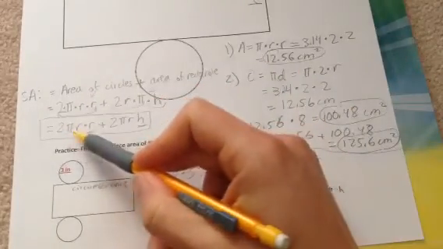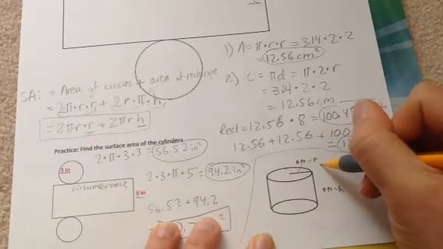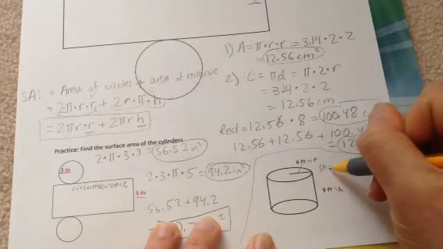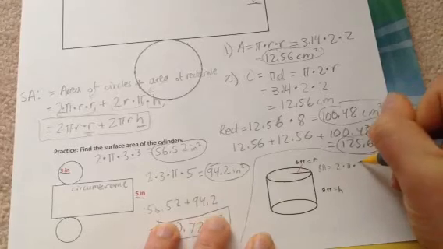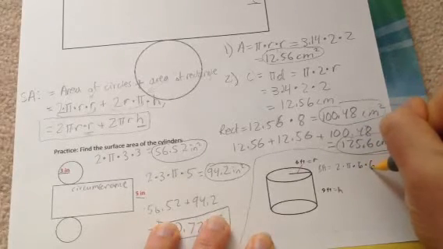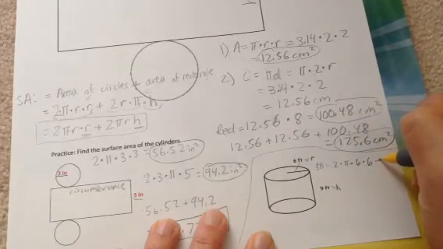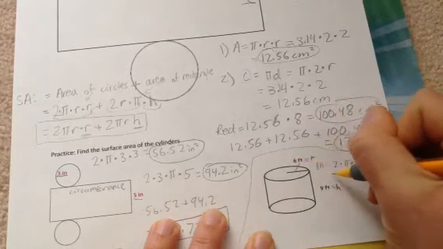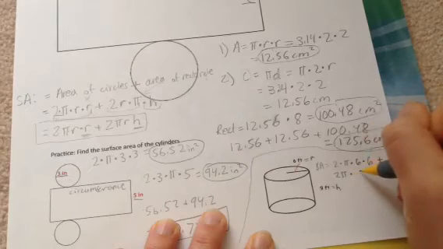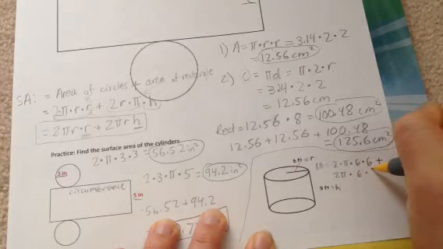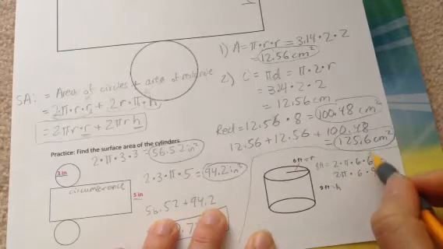So we're going to use this first part, 2 pi times r times r. So the surface area is 2 times pi times 6, which is the radius, times 6. And then we need the next part, so plus 2 times pi times 6 times, and then h instead, the 9. So notice how the only thing that's different is that last number right there.